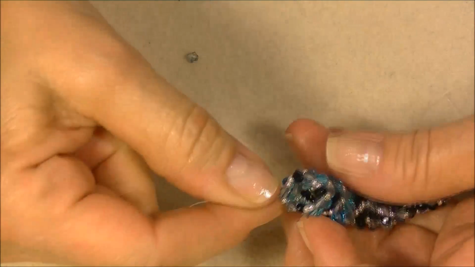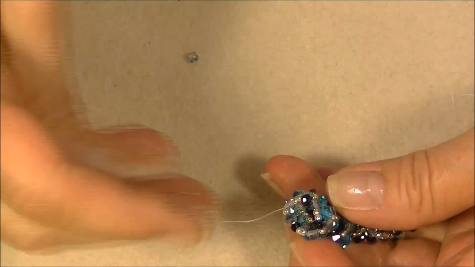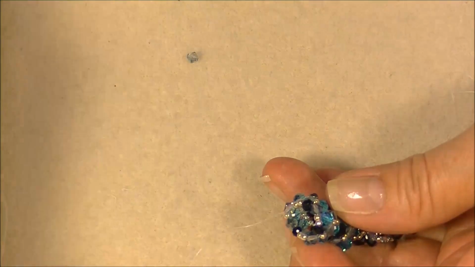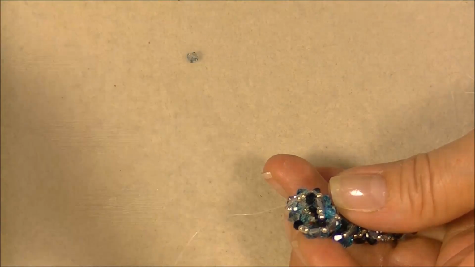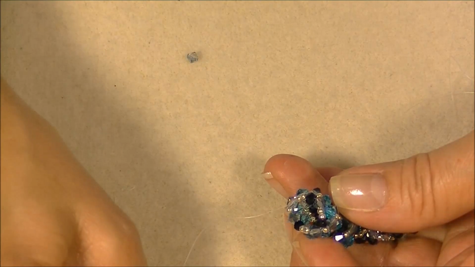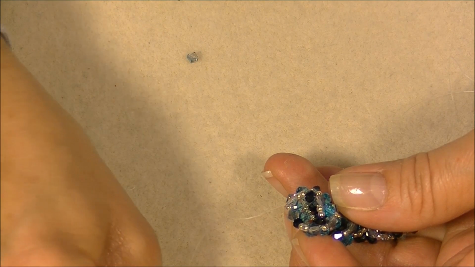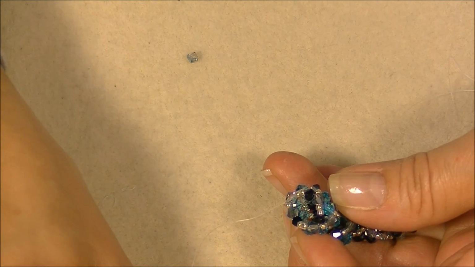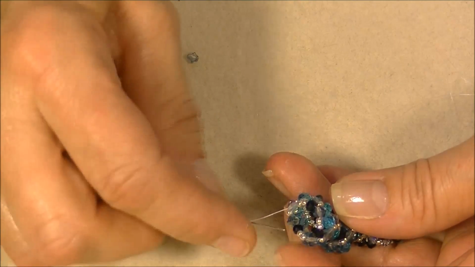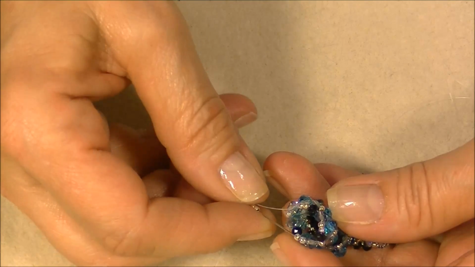So now our next big beads in our last row will be considered the rondelles. Don't worry about this bicone here. It's in the row before our last one. So we're going to pick up a rondelle, 2 11-0s, find the next rondelle and go into the bead after it.